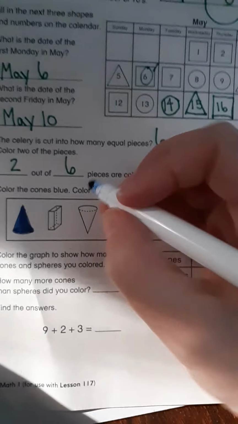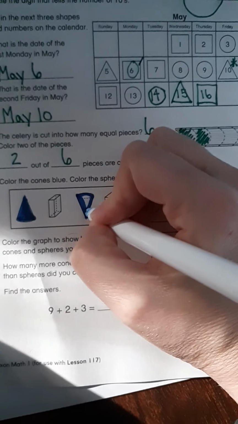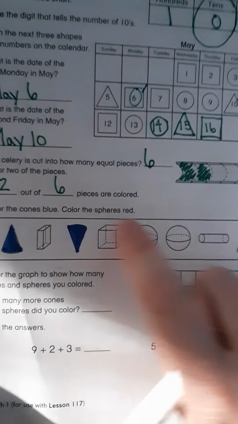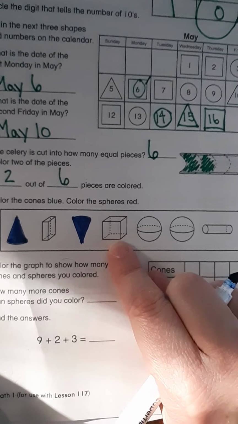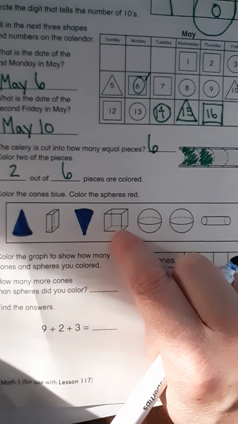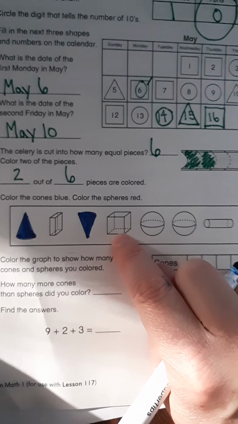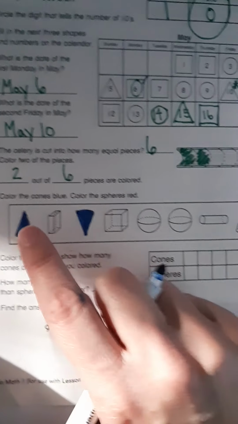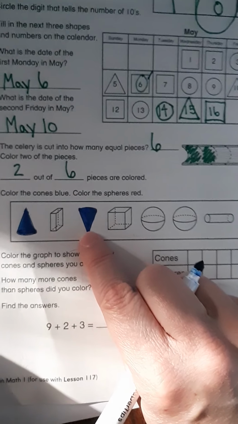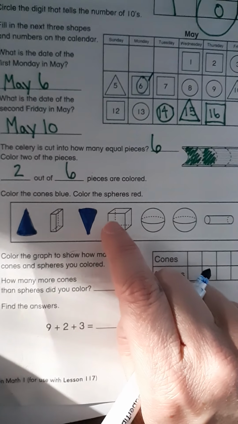What about this one? Yeah, it's a cone. It's just flipped the other way, the same as the other one, kind of the way you would eat an ice cream cone. All right, what's this? This is a square. It's not a cone. All the sides are the same. They're all squares. So this is a cube. So this is not a cone. So we have a cone, rectangular prism, cone, and a cube because it has all square sides.